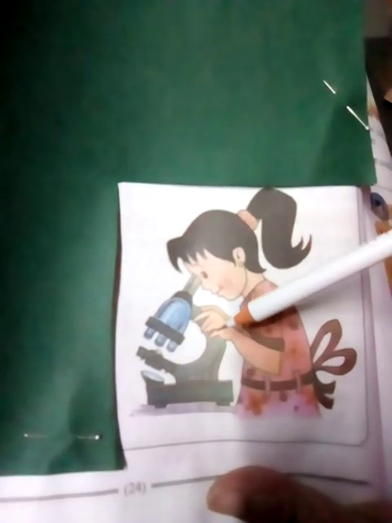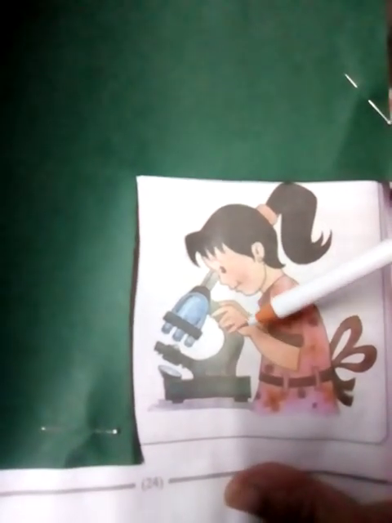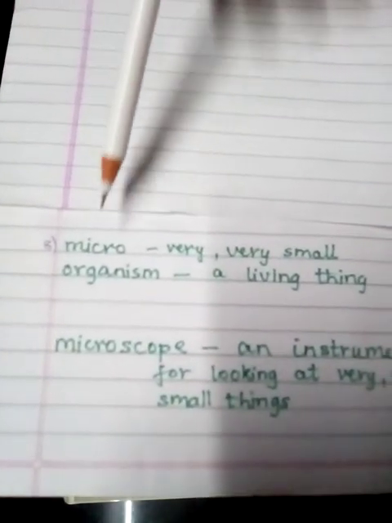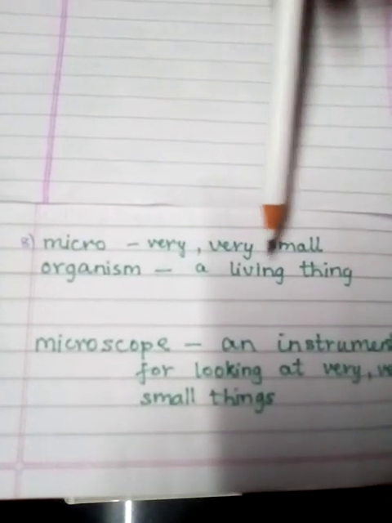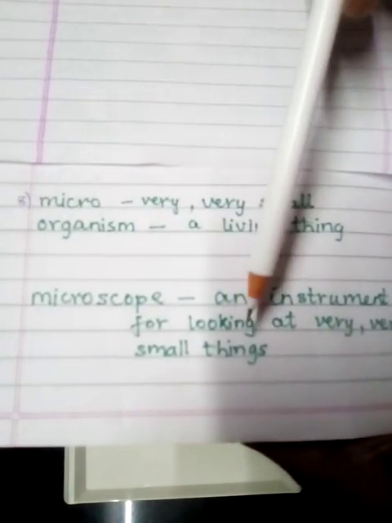So if we see through the microscope, we will be able to see microorganisms present in the water. Micro is very, very small. Organisms, living things. Microscope, an instrument for looking at very, very small things.